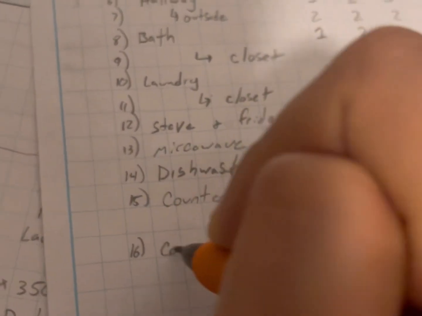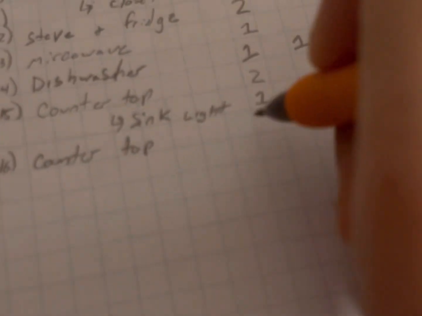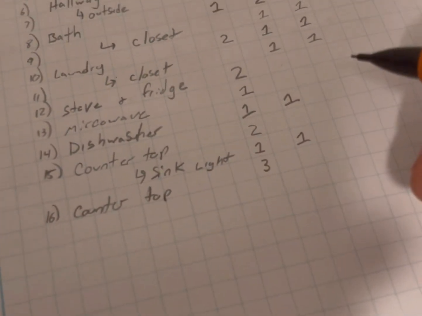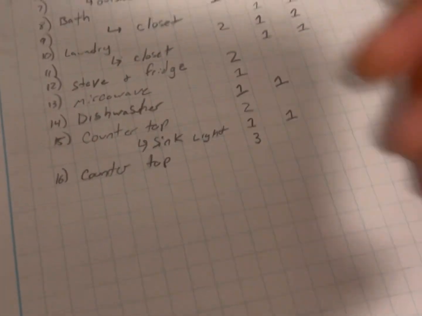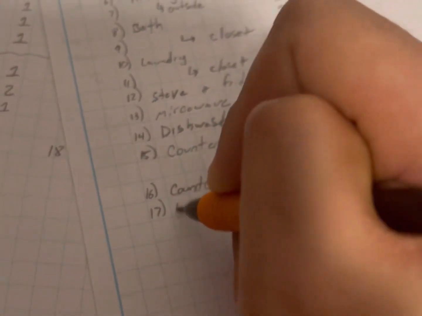And then on the other countertop outlet circuit, I'm going to just put 1 right here, dishwasher 1, and then I'll put 3 on there. So that'll be countertop 3. Okay. And oh man, 16 is going to be kitchen.